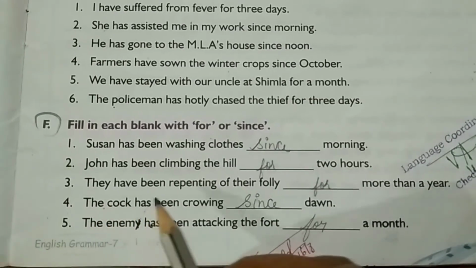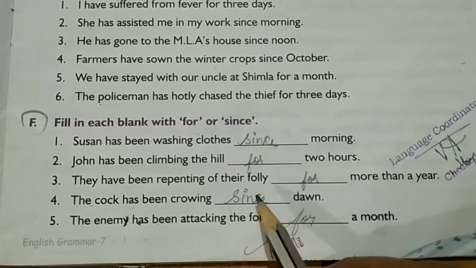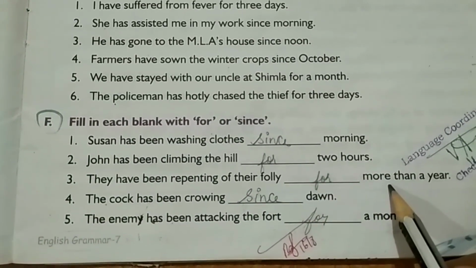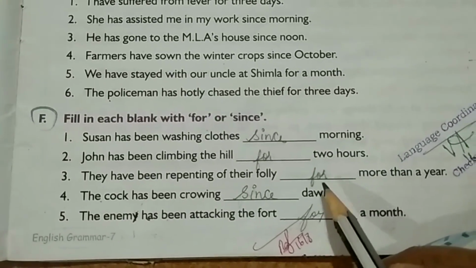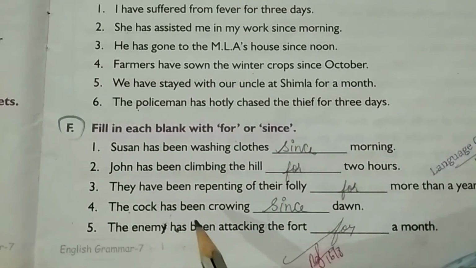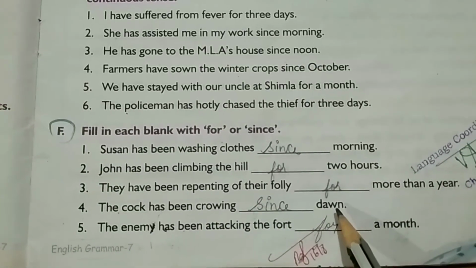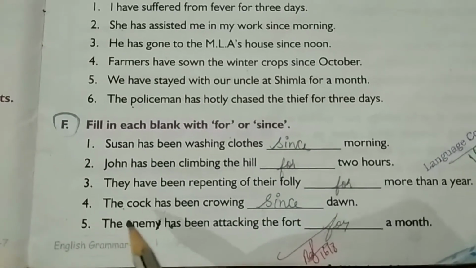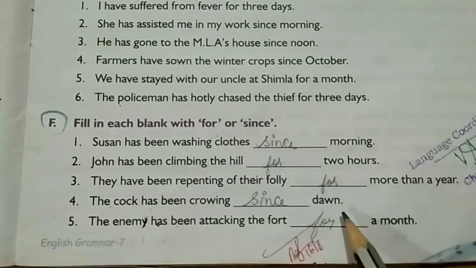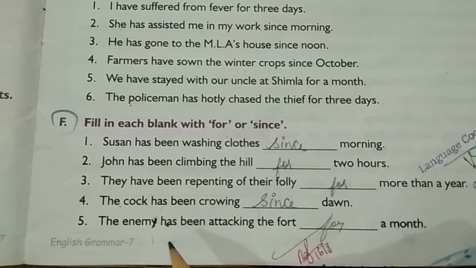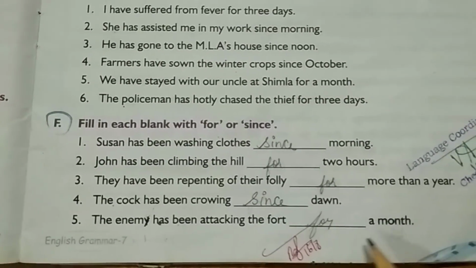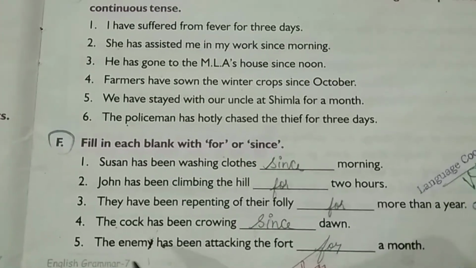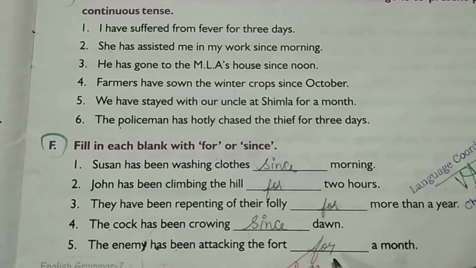Next, they have been repenting of their folly dash more than a year. For, this is also for a period of time. So, use for. Next, the cock has been crowing dash dawn. From morning dawn, the cock has been crowing. So, you can use since. The cock has been crowing since dawn. Next, the enemy has been attacking the fort dash a month. For a period. So, you can use for. The enemy has been attacking the fort for a month.